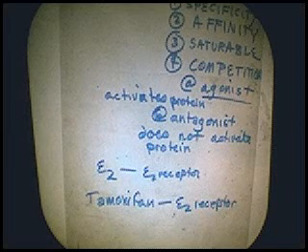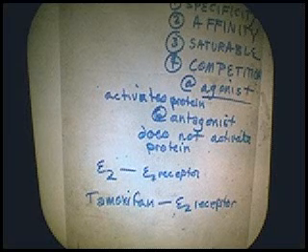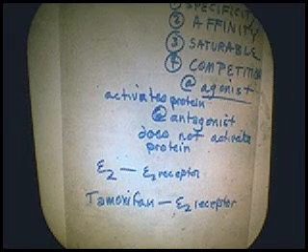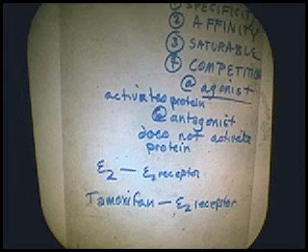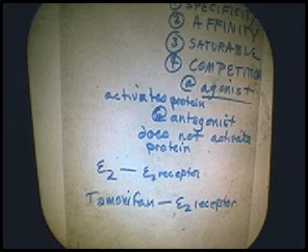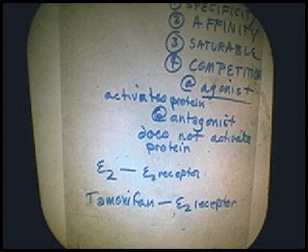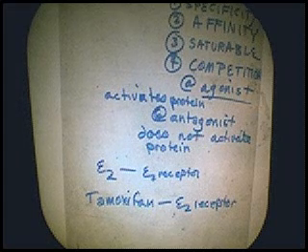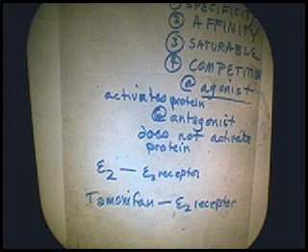Tamoxifen has been found to have a very slight agonist quality on the receptor, but it's much, much less than the native hormone estrogen. So what we're doing, we're actually preventing the hormone from binding to the receptor through the process of competition.